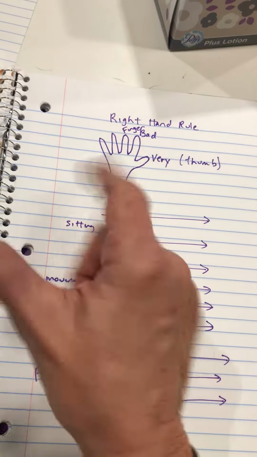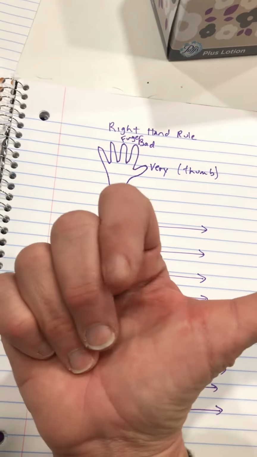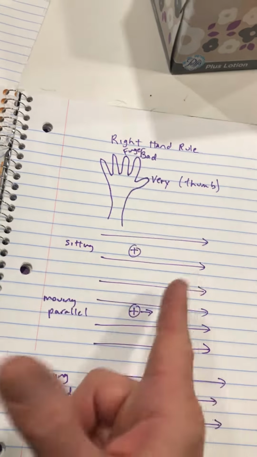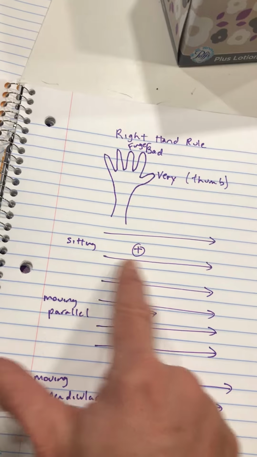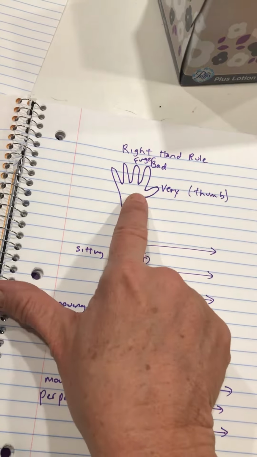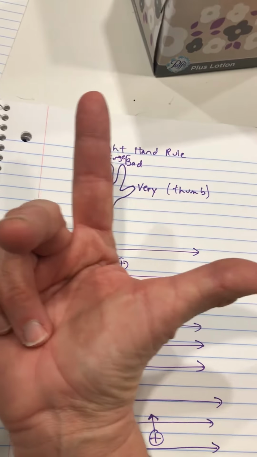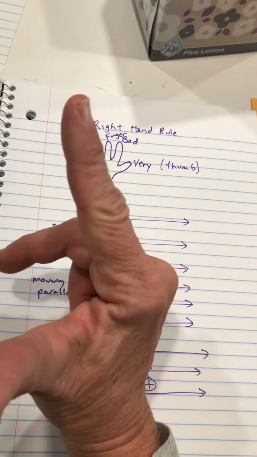So the V stands for the velocity, the direction that it's moving. The B stands for the direction of the magnetic field, the way it's pointing. Remember, magnetic field lines point toward the South Pole. And the finger is the direction of the force that the charge will feel. Okay, so this is one way you can do the right-hand rule.